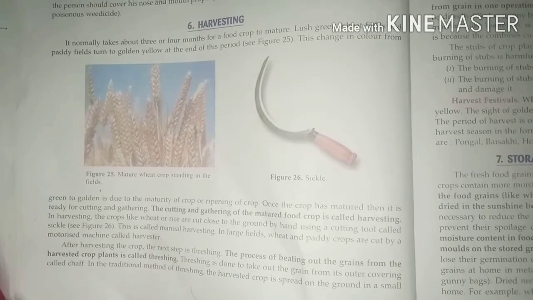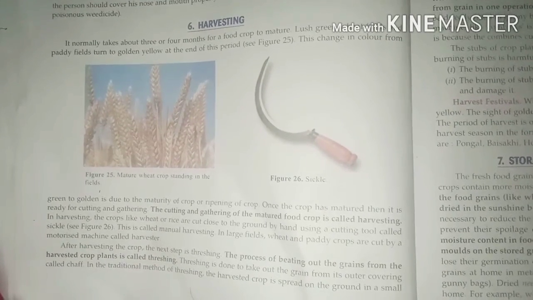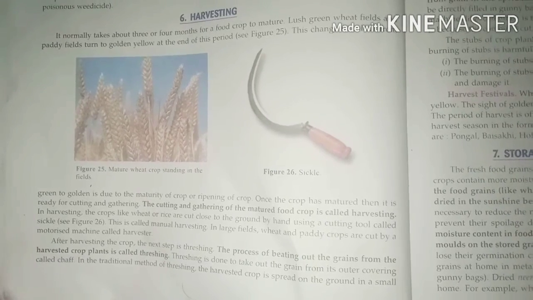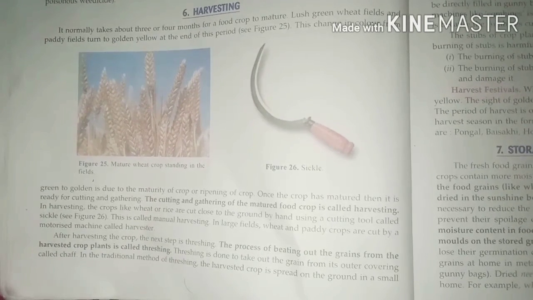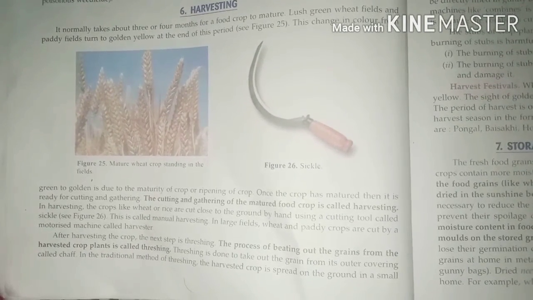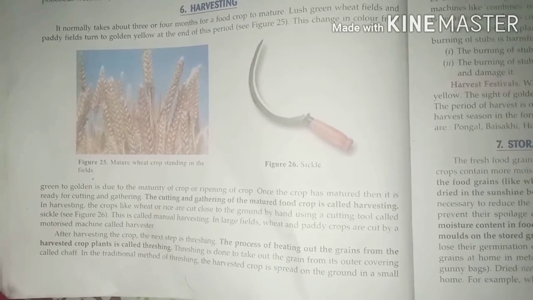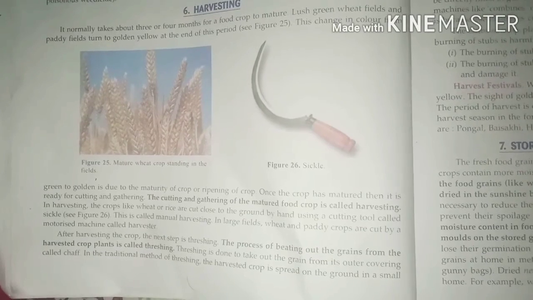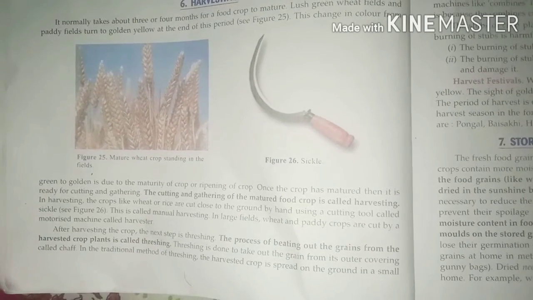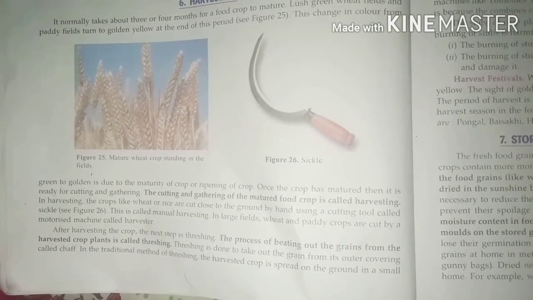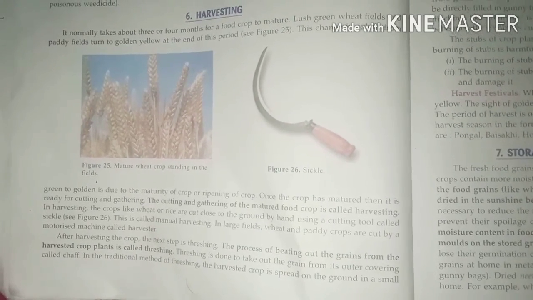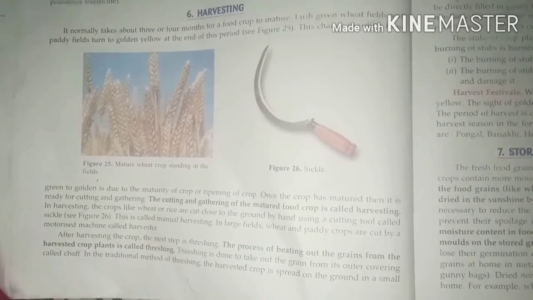After harvesting the crops, the next process that is done is threshing. In the threshing process, what do we do? We just separate the grain and the chaff. What is chaff? Chaff is the outer covering of the grain that protects the grain when it is in the field.